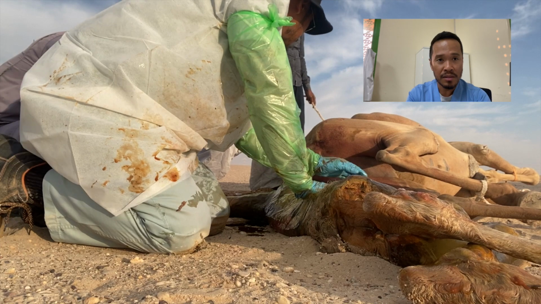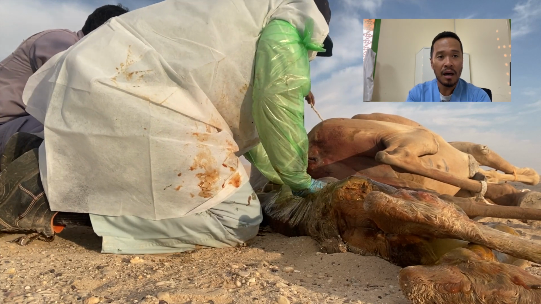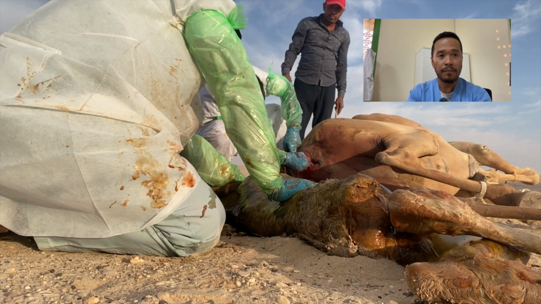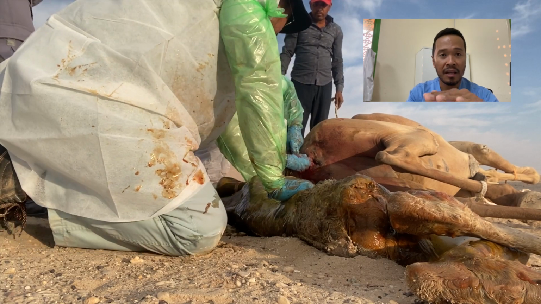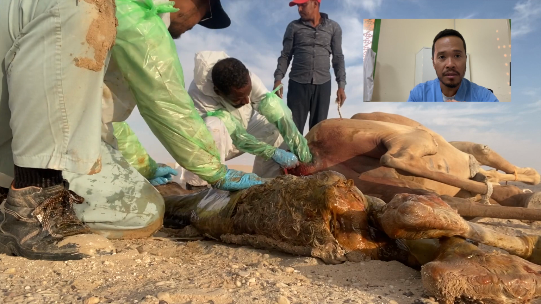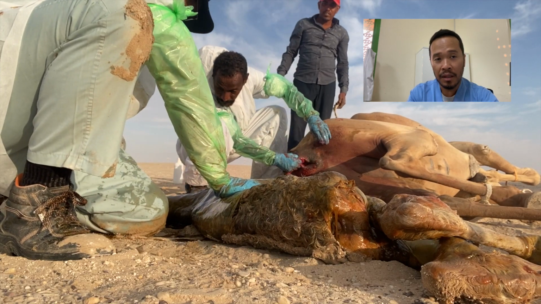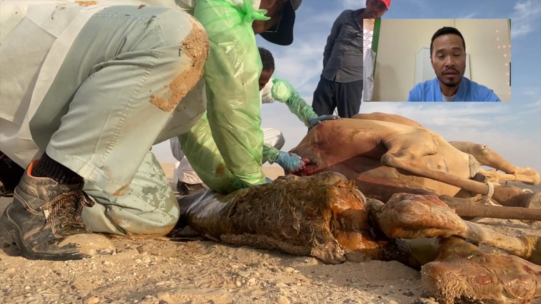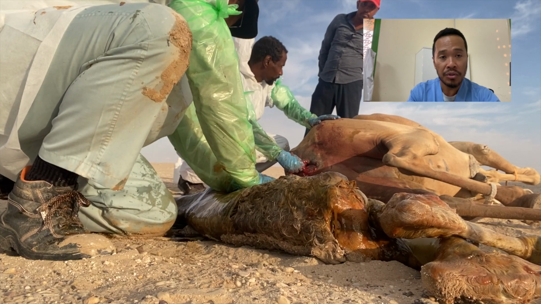So the hump is facing the upper part of the pelvic canal. So when we pulled the fetus, the hump cut through the perineum. But that's okay, because we can easily suture it.